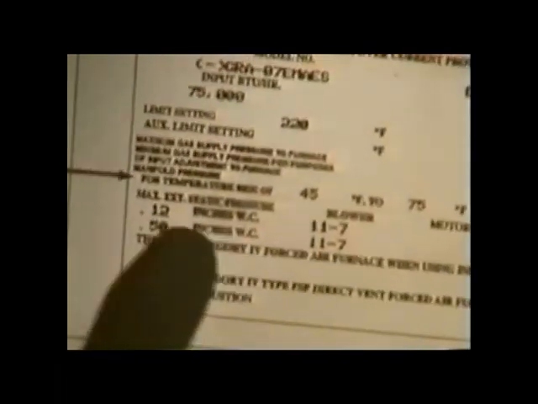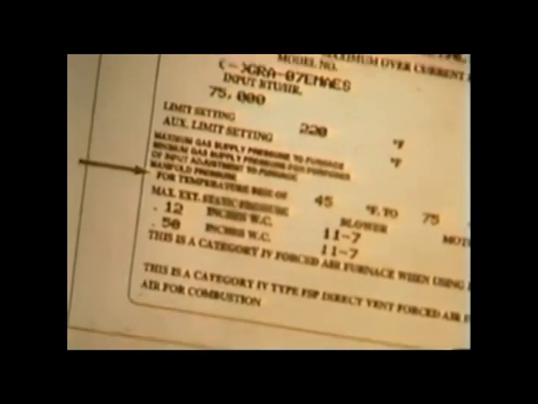ESP. Remember external static pressure? Let me bring you back to the technical data tag, which wasn't that the second page? Yes. Mm-hmm. And remember, it said 0.1 inches maximum external static pressure and 0.5. So you got two specifications there. Let me explain them now.